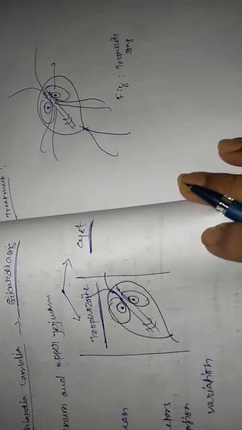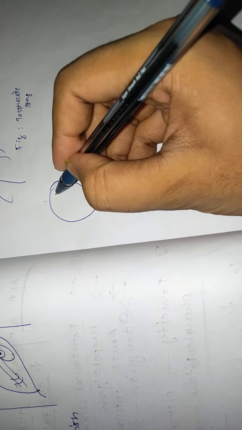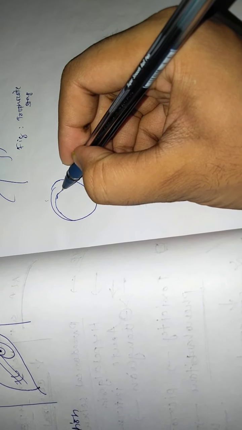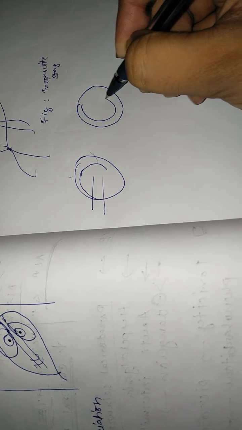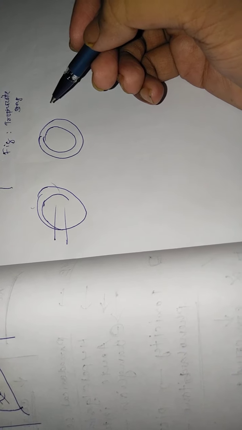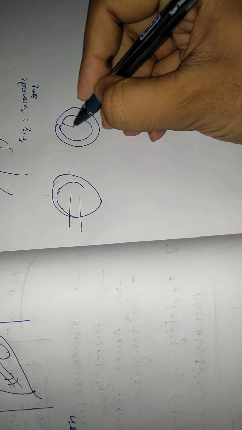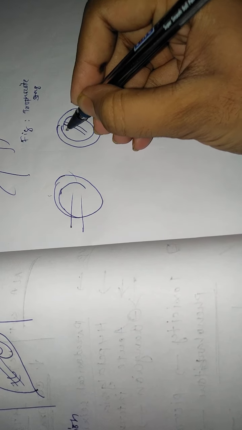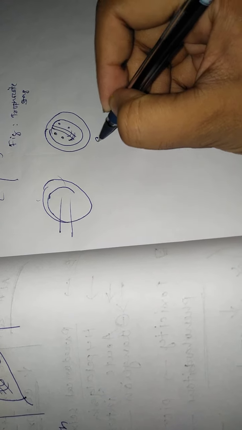Another stage is the cyst. This cyst is oval in shape. It has a thick wall, the axoneme, and 4 nuclei with parabasal bodies, right? So this is the cystic stage.